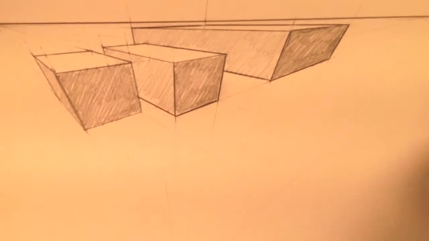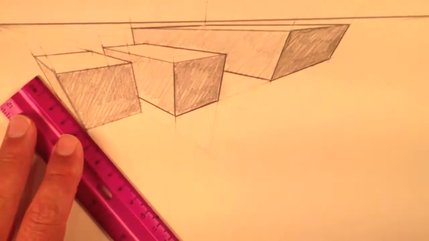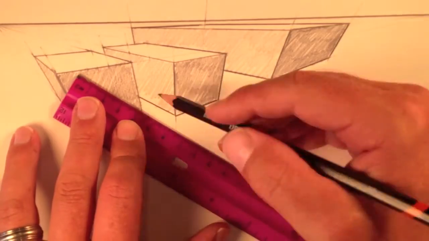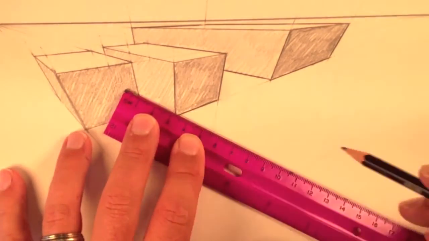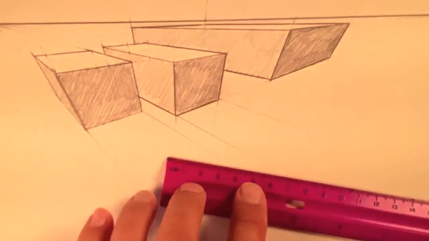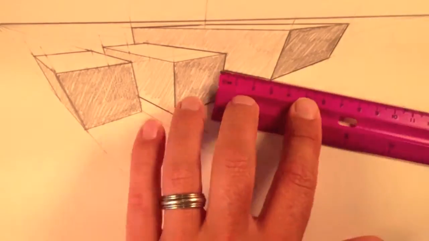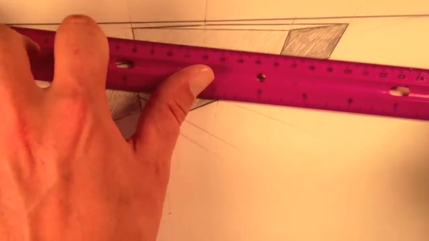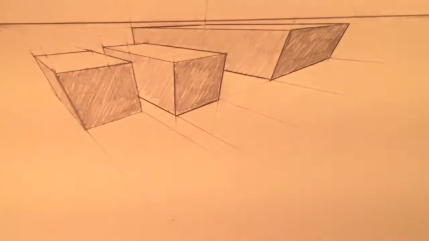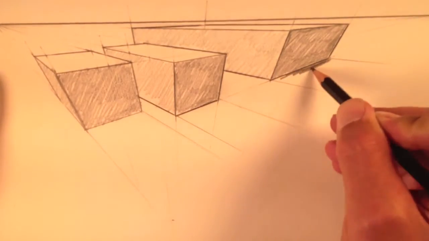Now we can also use 3-point perspective to help us define where the cast shadows are. In this case, our light source is coming from the left side. So I'm extending our lines of perspective out on the right side of the forms. This will help us define where our cast shadows may be.